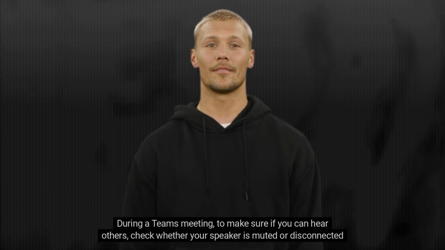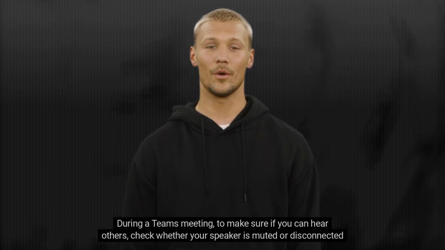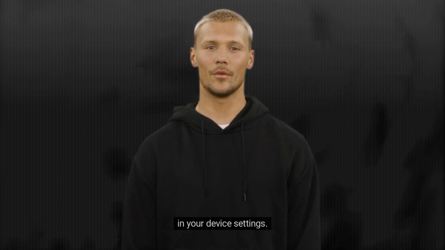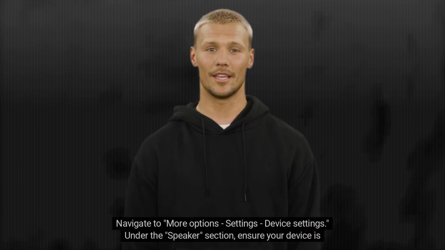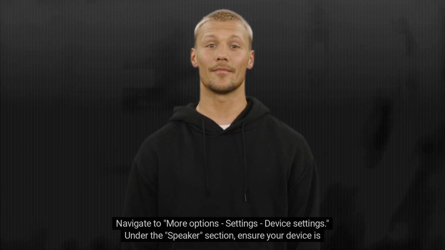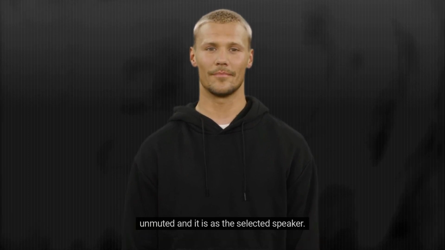During a Teams meeting, to make sure you can hear others, check whether your speaker is muted or disconnected in your device settings. Navigate to More Options, Settings, Device Settings. Under the Speaker section, ensure your device is unmuted and it is the selected speaker.